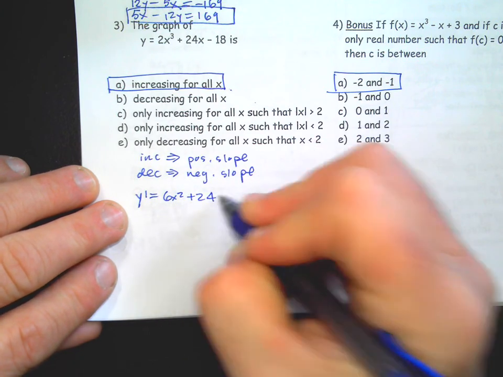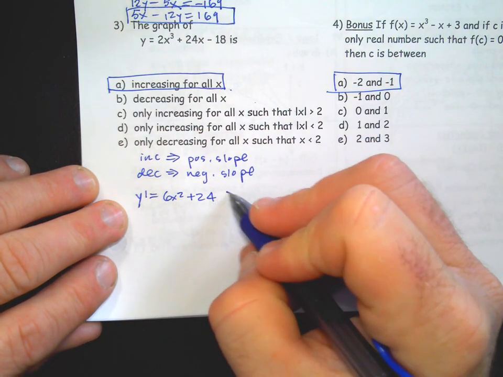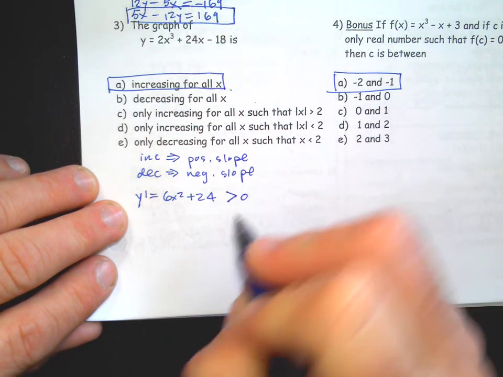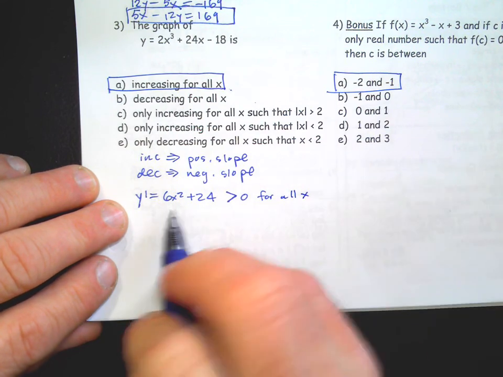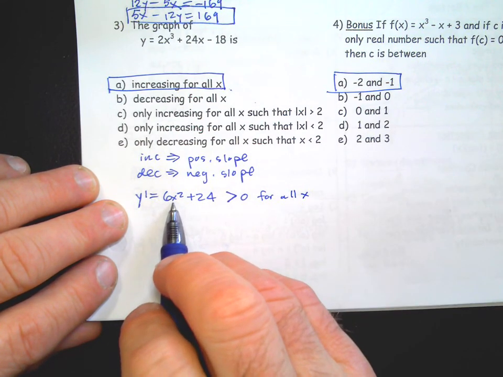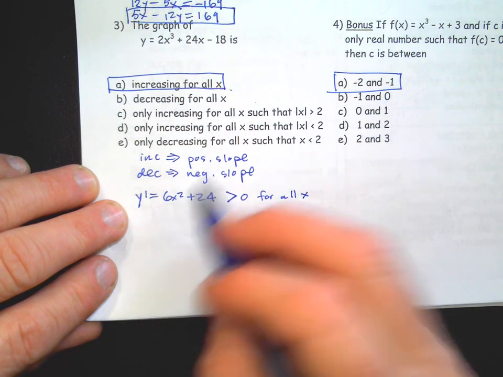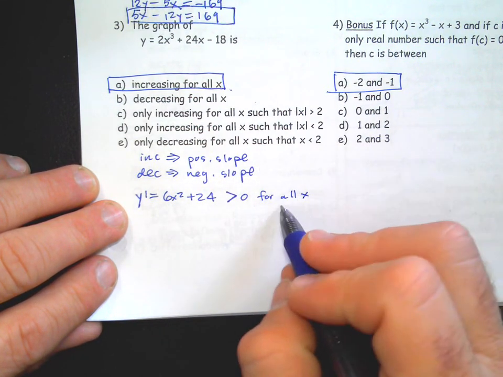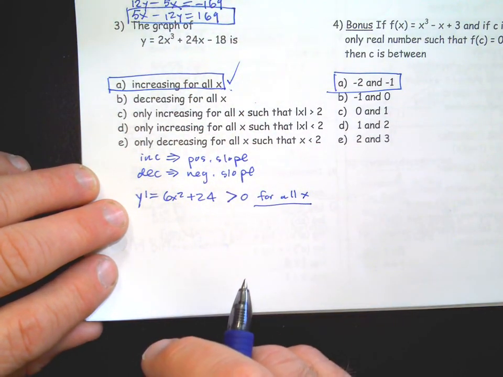And the thing that, if you're observant, you might realize is that this is always positive for all x, right? Any x you plug in, 0 squared plus 24, positive, positive, positive. Negative gets squared, becomes positive, positive. So the answer is A, it's increasing for all x.